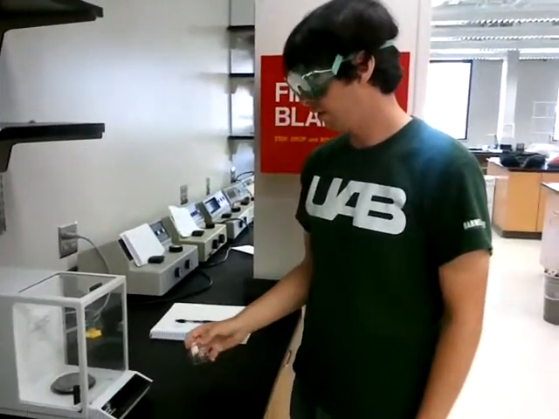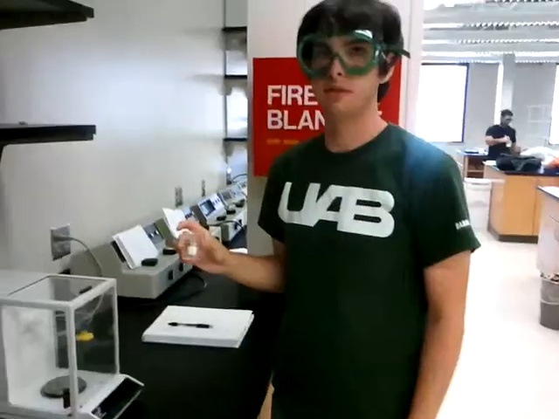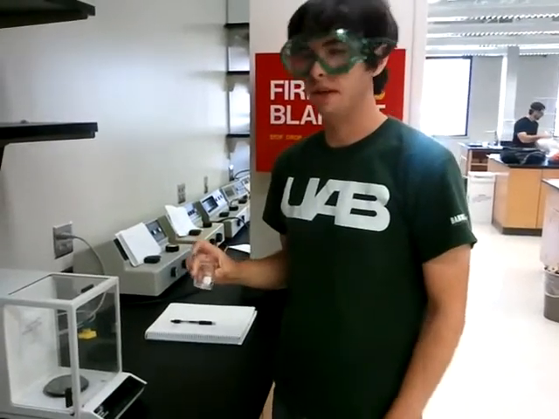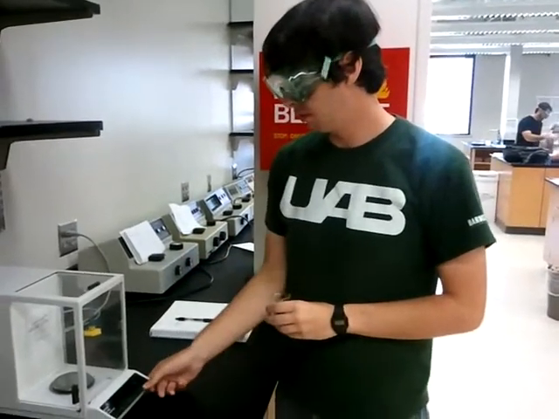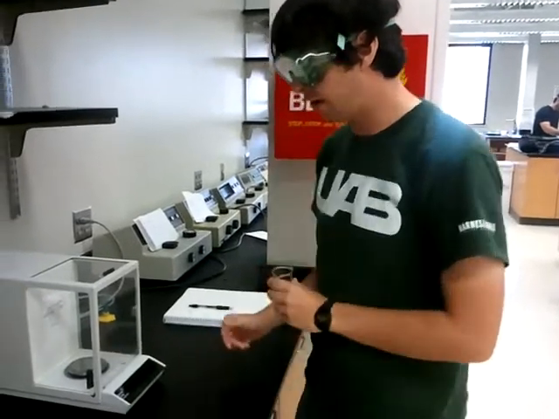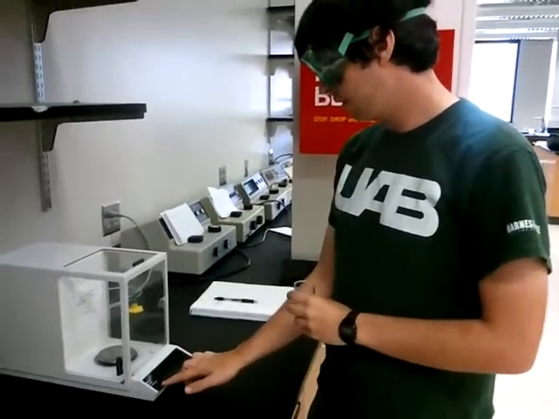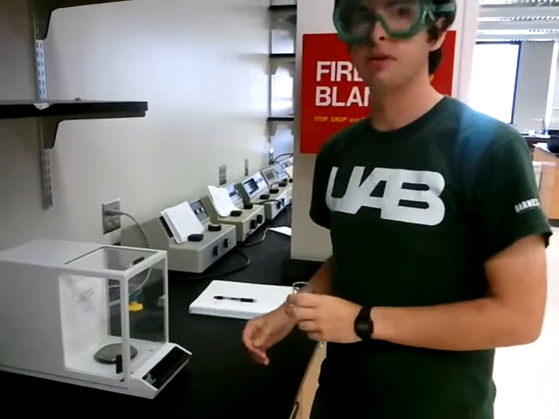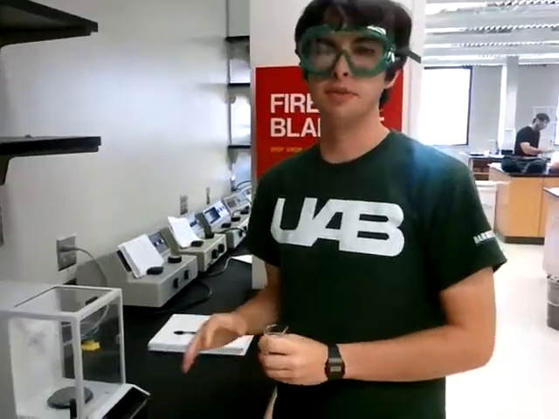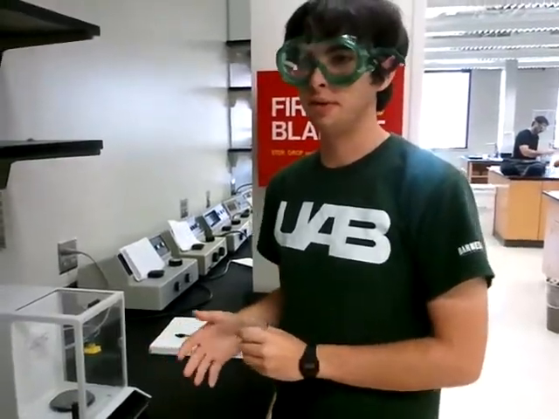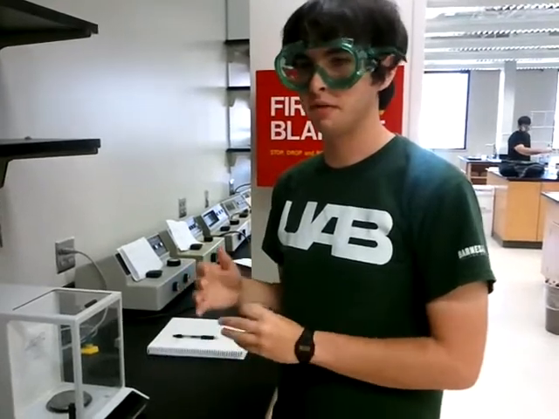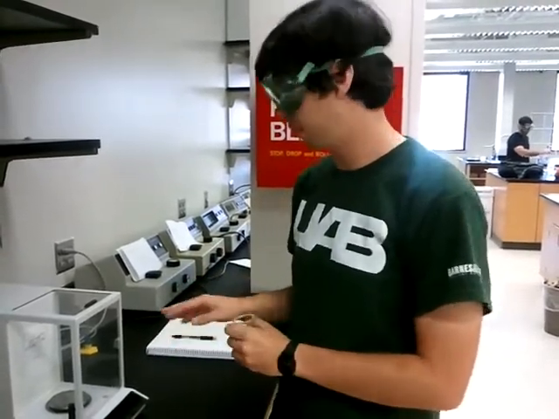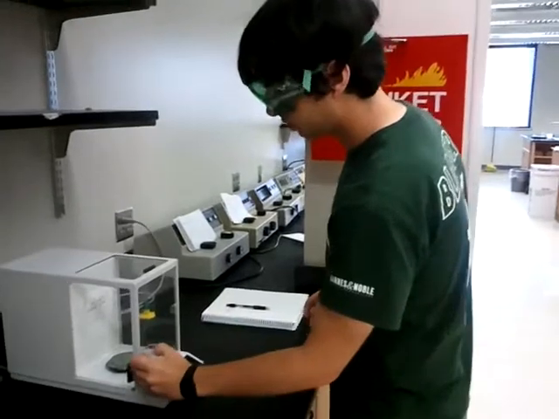Okay. So today, the measurement of the beaker on the analytical balance. The first step is to turn on the analytical balance and zero it. You want to make sure you use the same balance for every one of your measurements, because every balance has a slight error, and between balances you're going to get deviations.